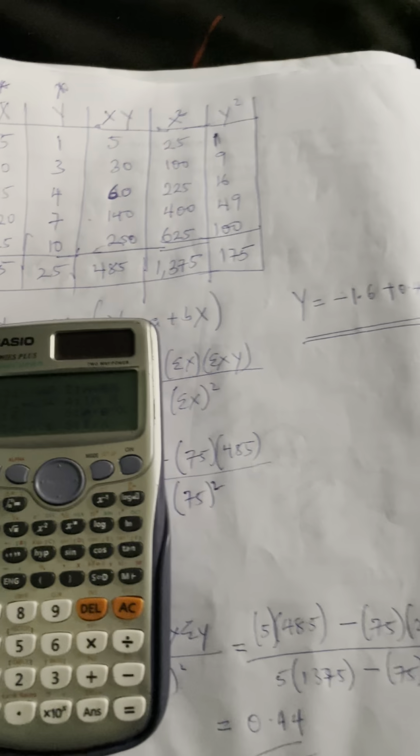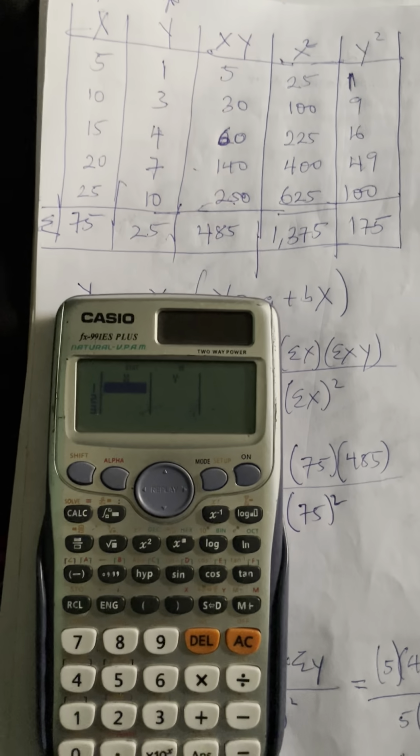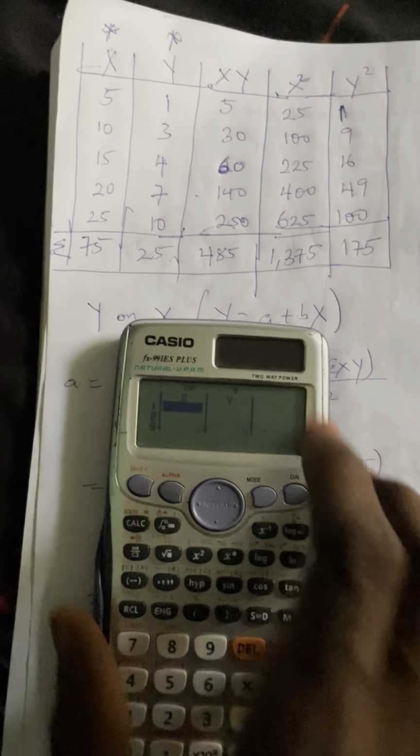If you are given x and y like this, for you to find y on x, listen carefully. You press your mode, you press your stats. Now you can see that the number 2 we want to use is a plus bx. So if you see it very well, you'll notice that the formula we are using is in terms of x. So that means the one on your calculator is automatically for y on x, not for x on y. So if we want to do y on x like this, we'll go for number 2. So let us insert the value of x as it is given.